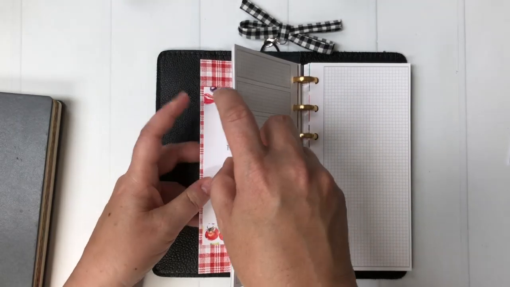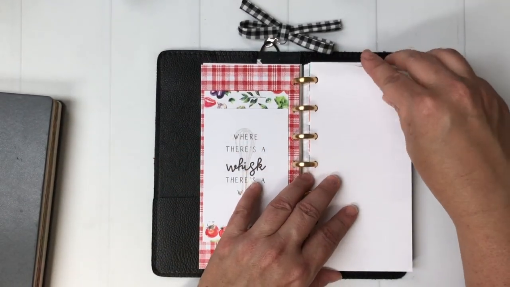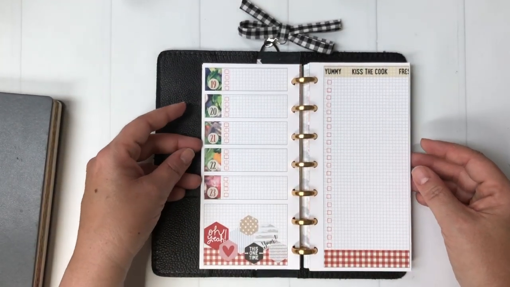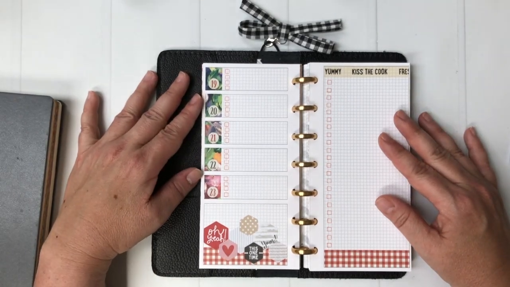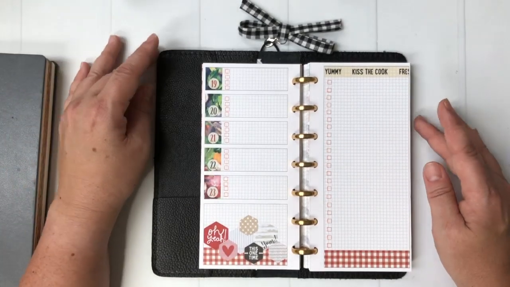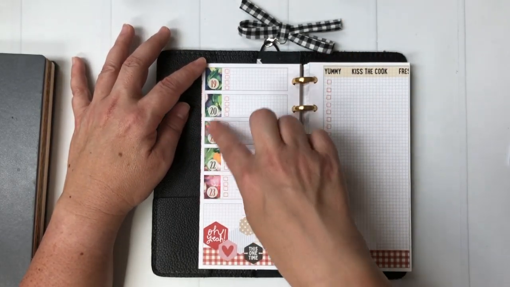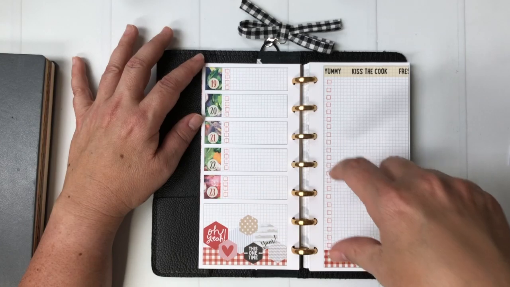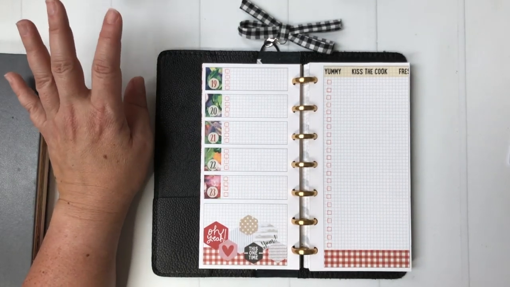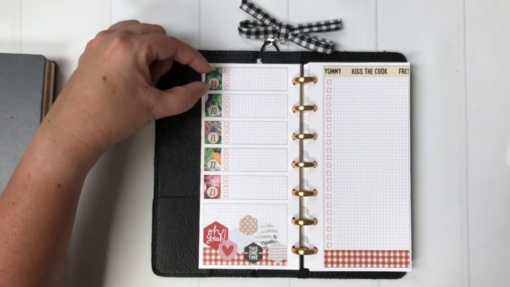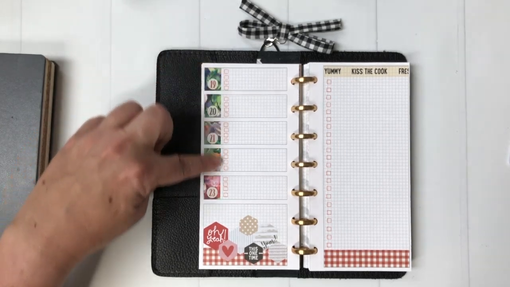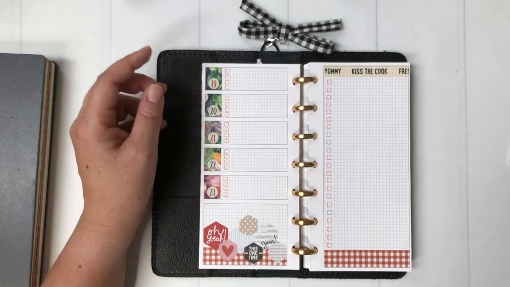And I'll show you, I have the middle two weeks of August. So this is going to be our teacher work week. And what I'm really excited about is that I designed these boxes to fit Hobonichi Weeks stickers. So any Hobo sticker kits, the vertical stickers, the date stickers will fit here, and the checklist stickers will fit here.